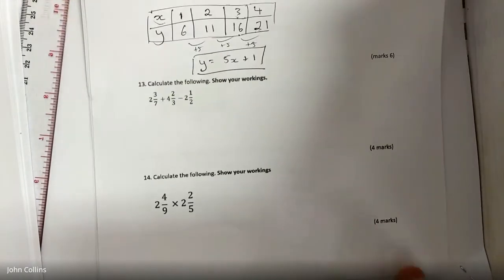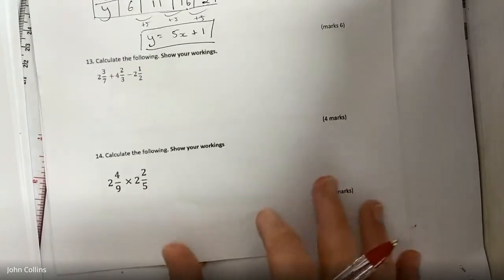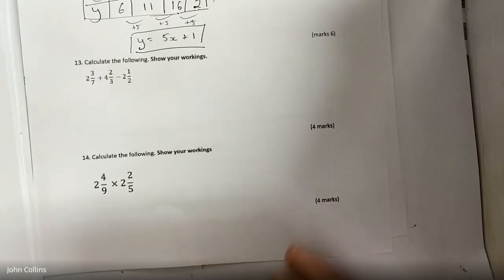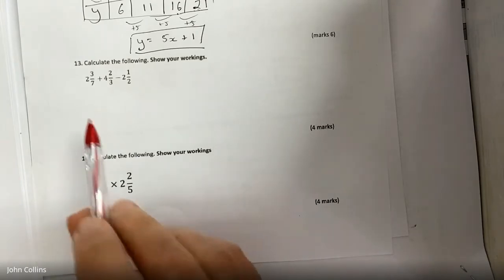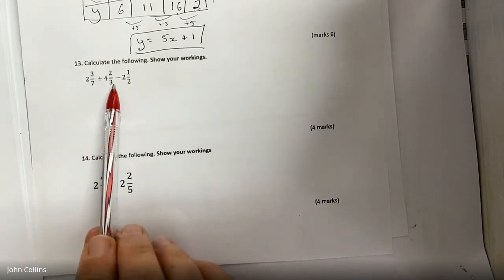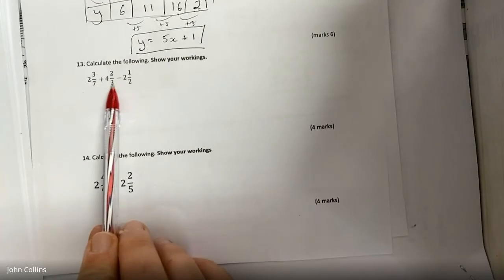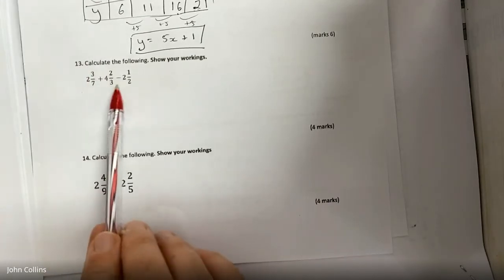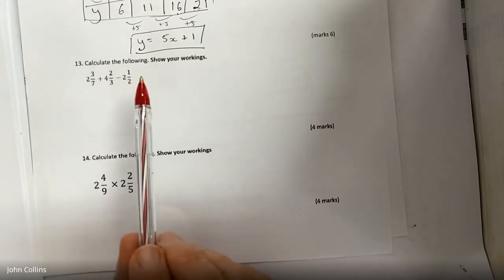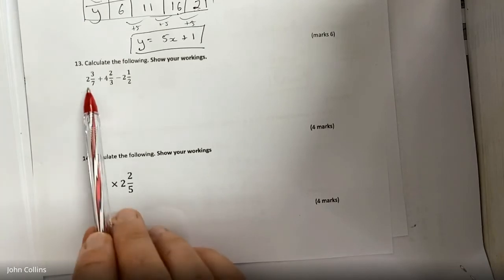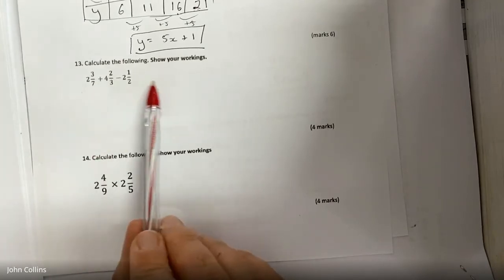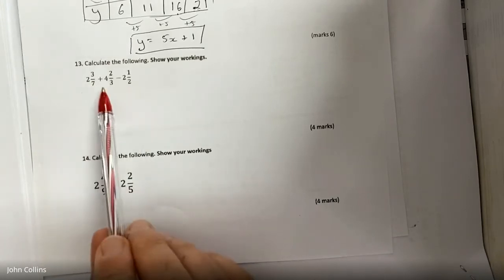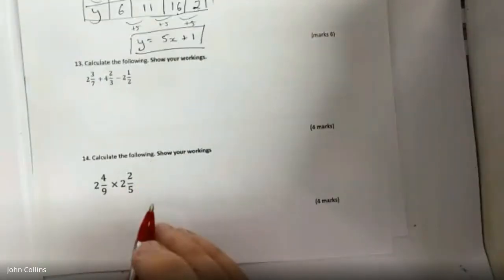And our last 2 fractions questions. There's a number of ways you could do the first one. You could keep them as mixed numbers. You could just do the first 2 first, and then get an answer for that, and then subtract 2.5. That might be an easier method. I think it probably would be. But I'm going to try and do it all at once. And to do it all at once, I'm going to have to change them to improper fractions.